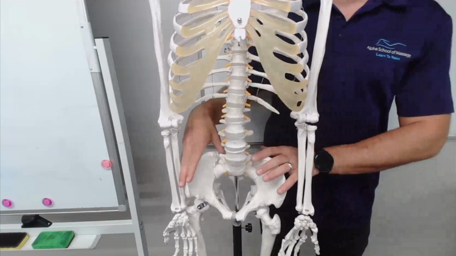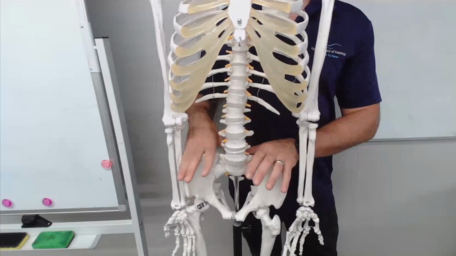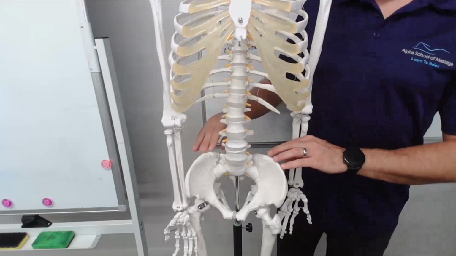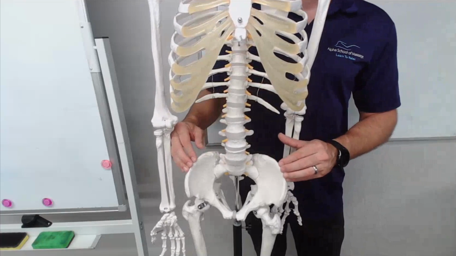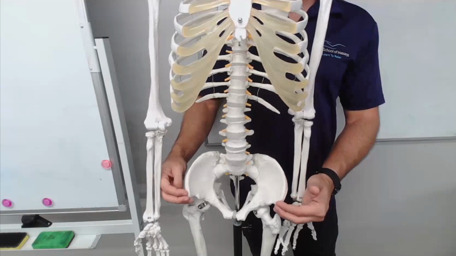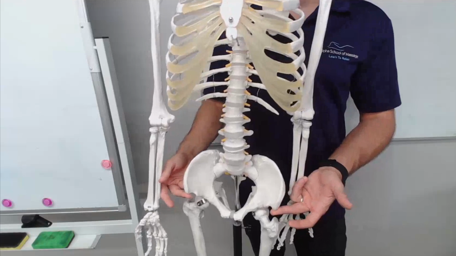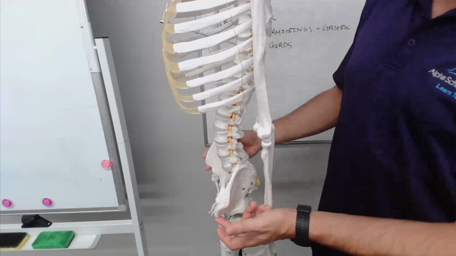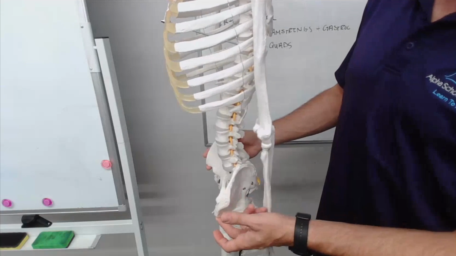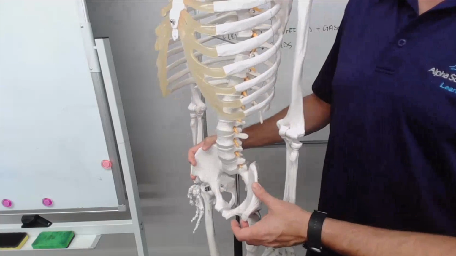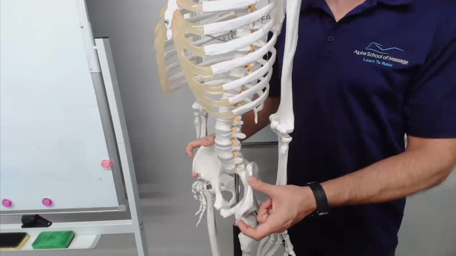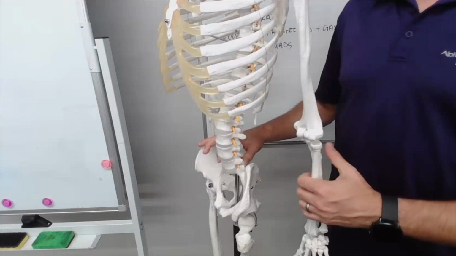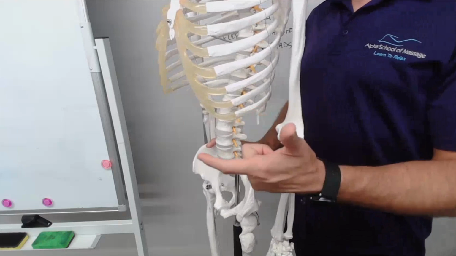So the iliac crest is a very easy landmark to find on our clients and palpate. It also serves as an attachment site for lots of muscles that we'll see later. Then another important landmark is, if we palpate along the iliac crest all the way till we get to this bump right here on the front of the pelvis, on the front of the ilium, then we'll find what's called the anterior superior iliac spine.